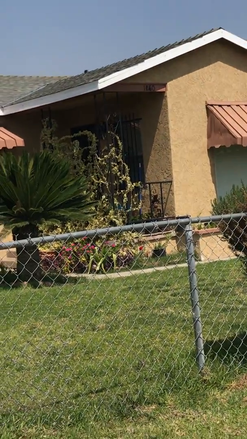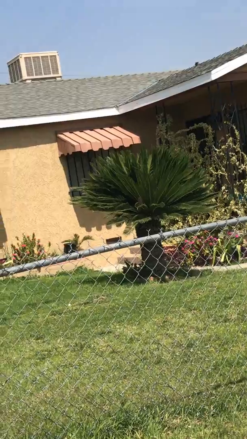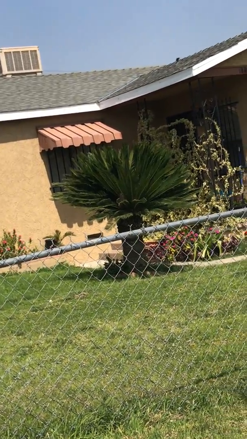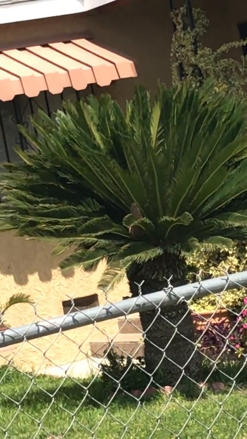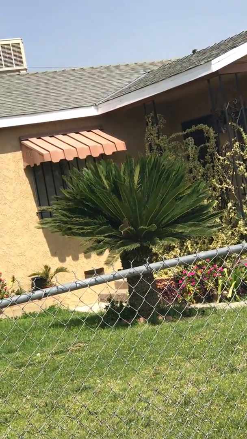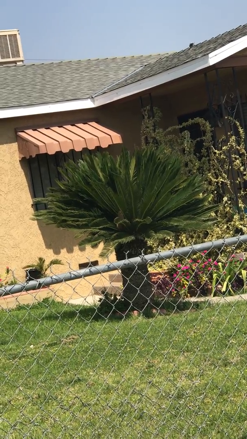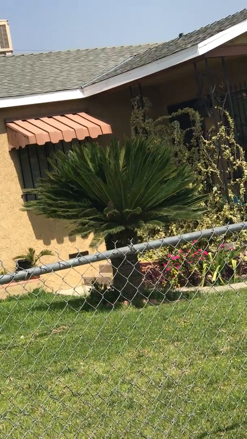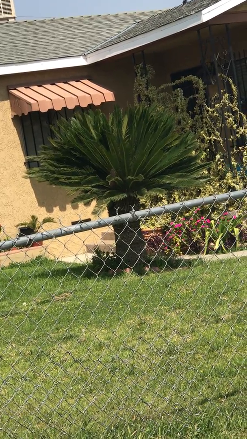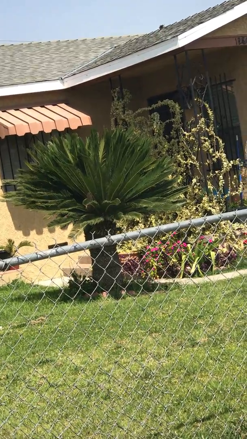A cycad. If you'll notice on the side here, it's got the cone. You see that coming off the side? And then down in the middle is another cone. That's the male, the female's in the middle. So you would have to have another cycad in the yard if you wanted them to be able to make seeds, because it can't pollinate itself. But that's a gymnosperm, and in this case it's a cycad, very ancient.